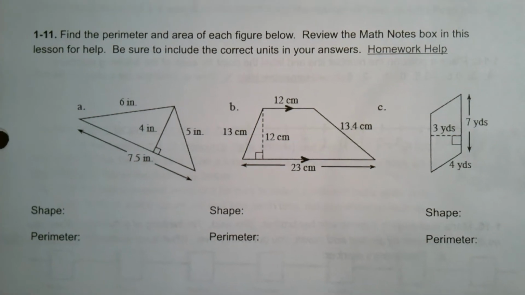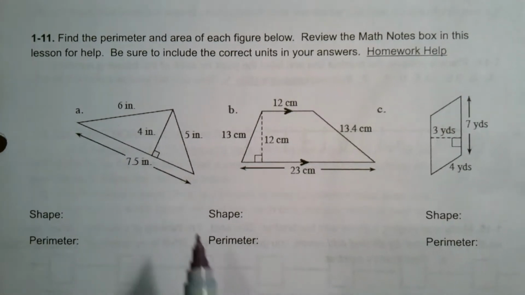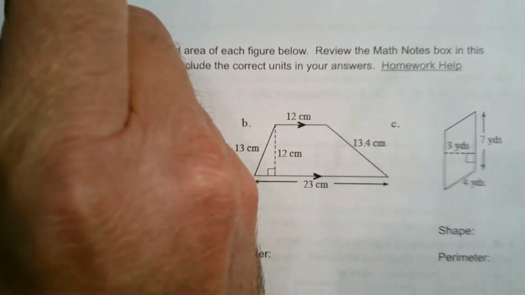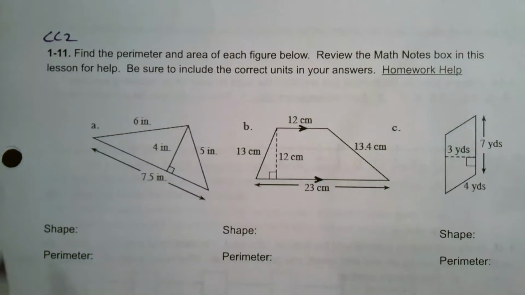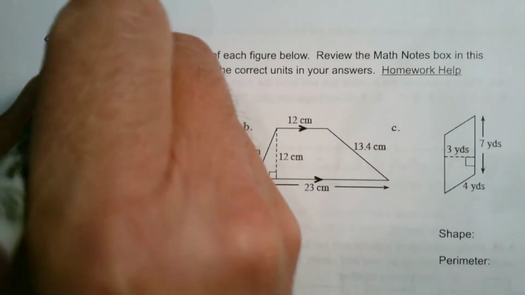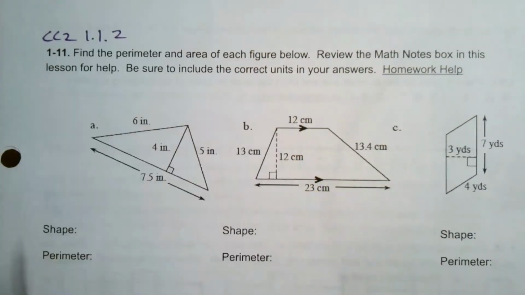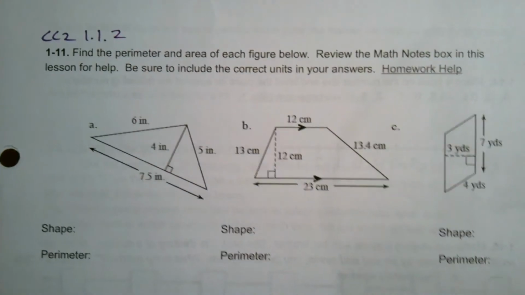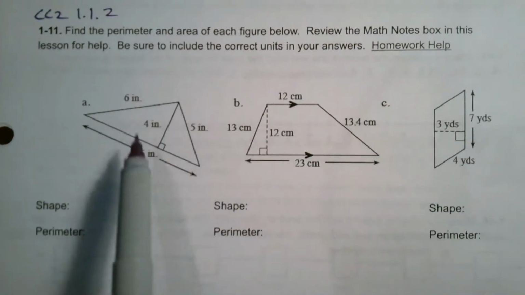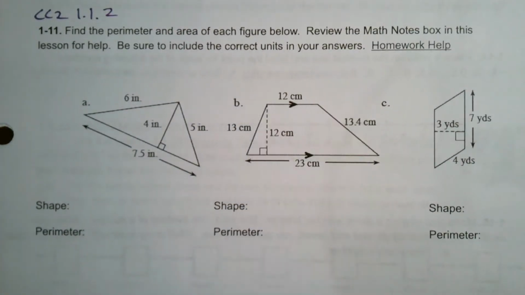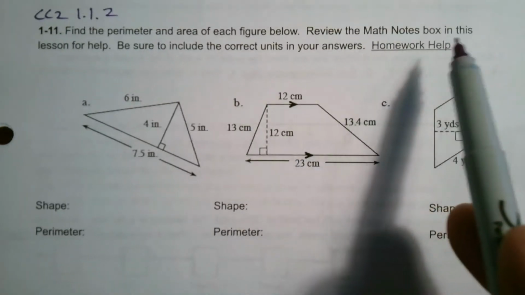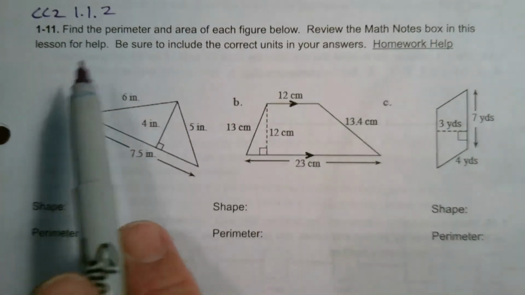We are looking at a problem from CC2, course 2, section 1.1.2, and specifically number 1-11. It says to find the perimeter and the area of each figure below. It says to review the math notes box in this lesson for help.